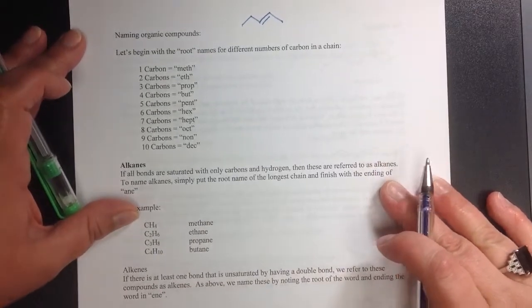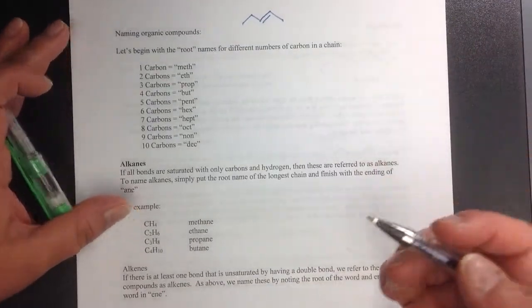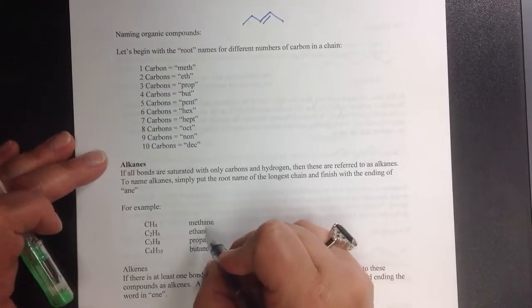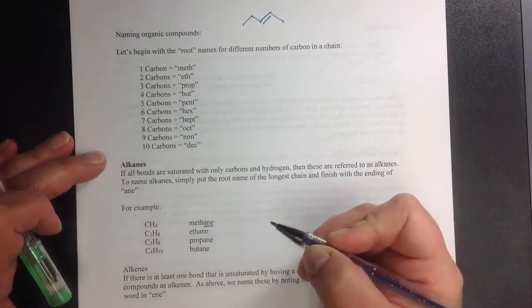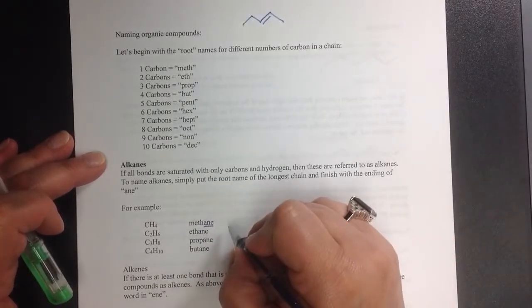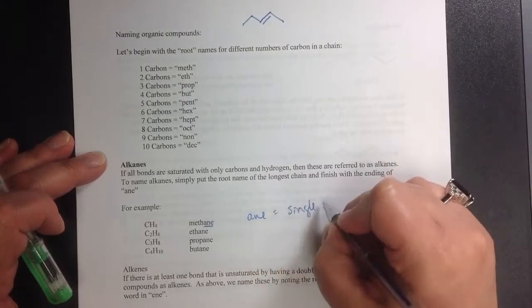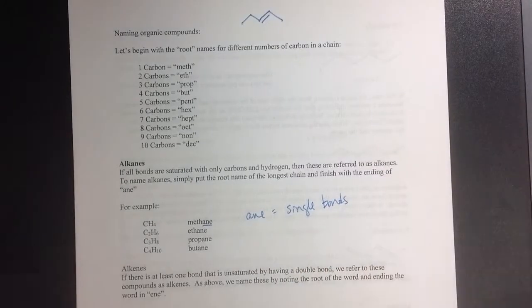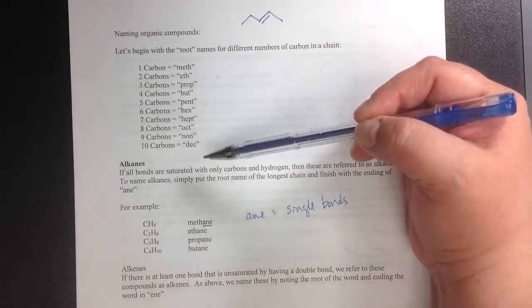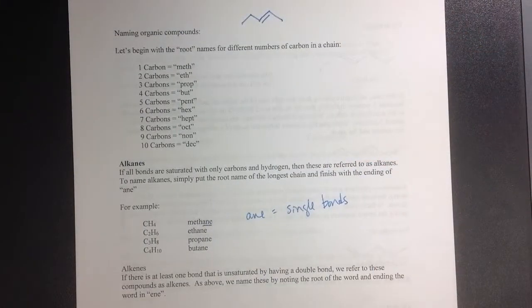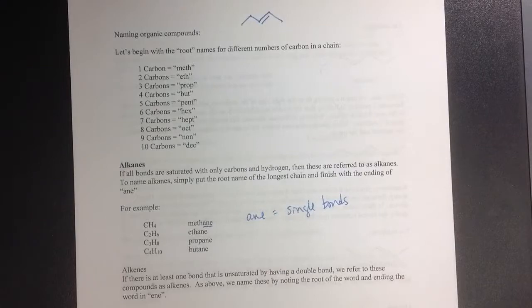So when we're naming things with single bonds, we tend to have an ending to them that just ends in A-N-E. Okay? So A-N-E means single bonds. Involving carbon, obviously. We can use these prefixes that you see up here to tell people how many carbons are bound together in a chain, or just in a line, if you want to consider it that way. And you put this A-N-E at the end to say, hey, everything's a single bond.